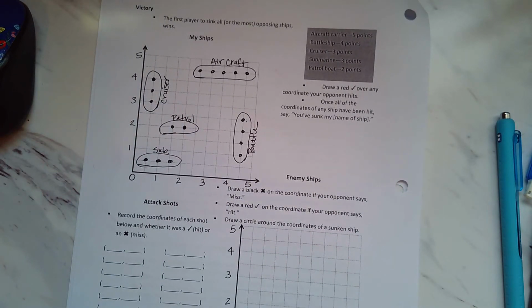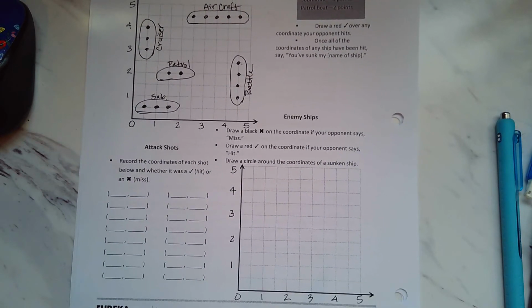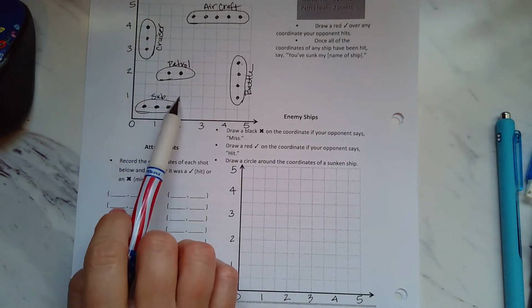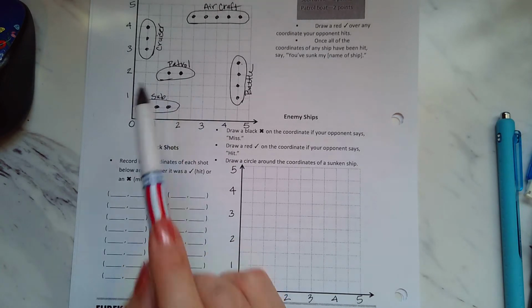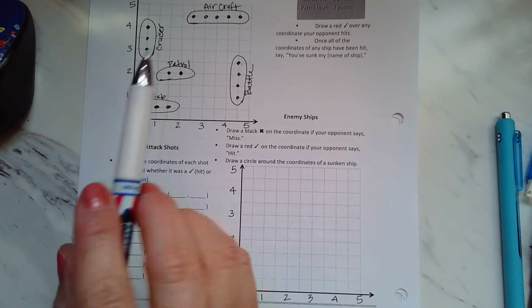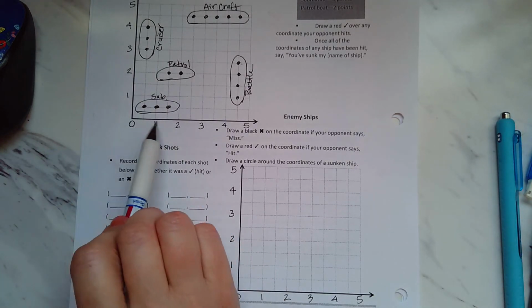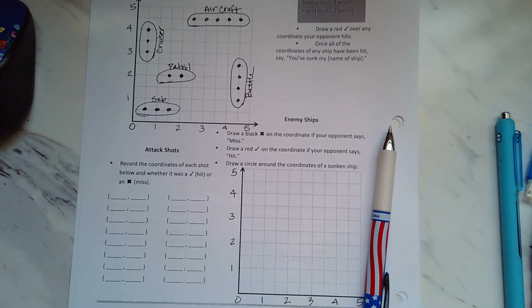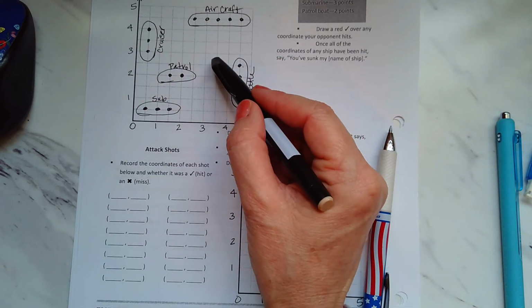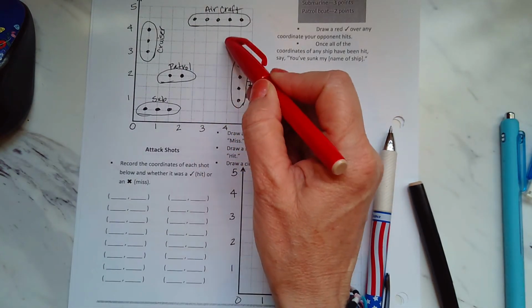Now, in order to start the game, you have to decide who's going to go first. And you can do that however you choose. Then, if this is mine, I need to keep an eye on mine because someone's going to call out some coordinates. And every time that person calls out a coordinate, I have to be able to track. So each time I'm either going to be marking it as a miss or a hit, right?